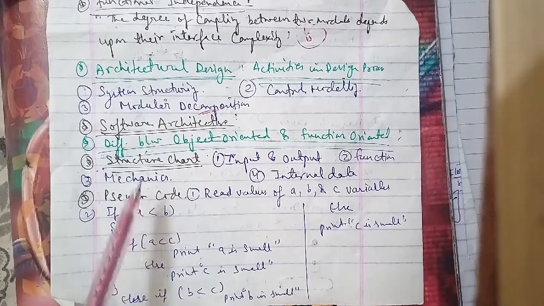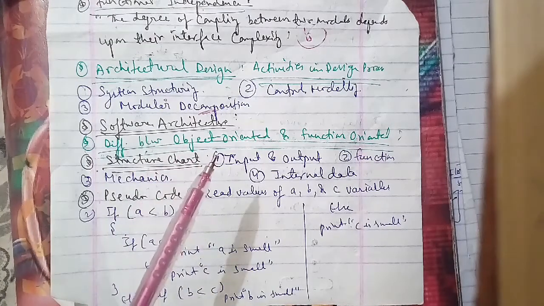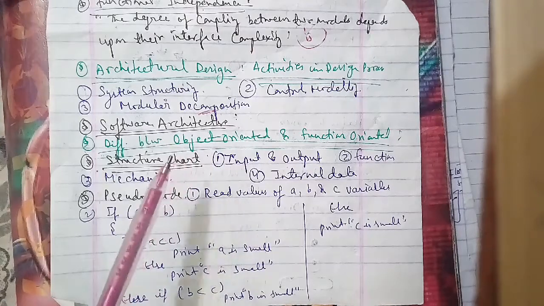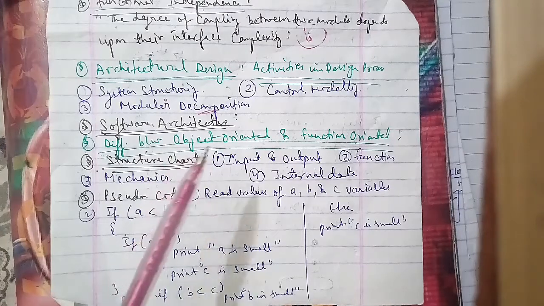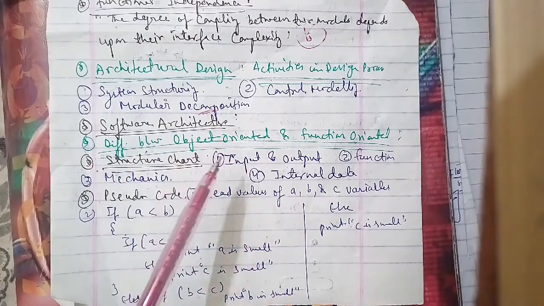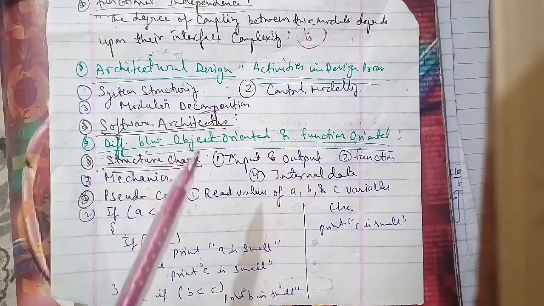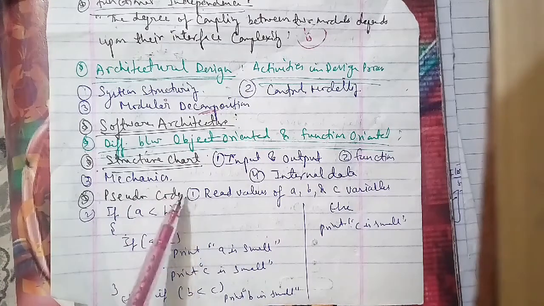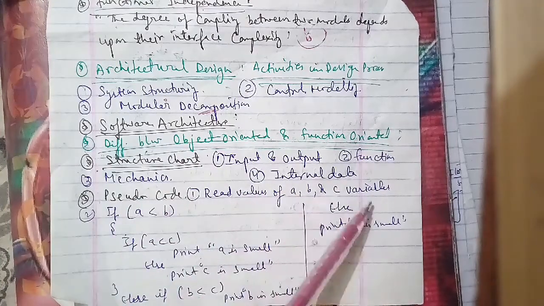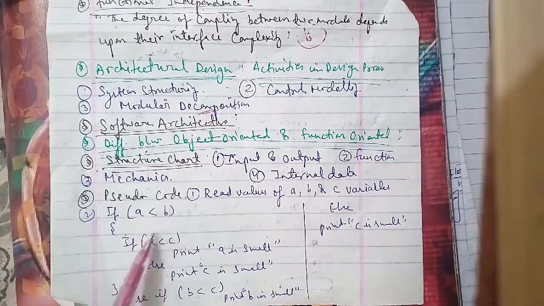For example, if you want to find the smallest number among 3 variables, the pseudocode can be written as follows. The first step is to read the values of variables a, b and c. If a is less than b, then if a is less than c, print a is small, else print c is small. Else, if b is less than c, print b is small, else print c is small. That is the pseudocode.